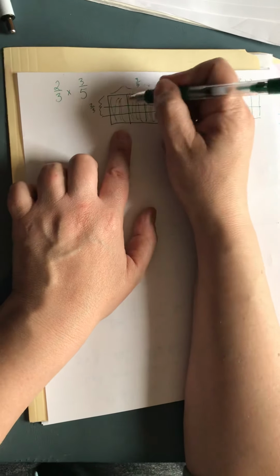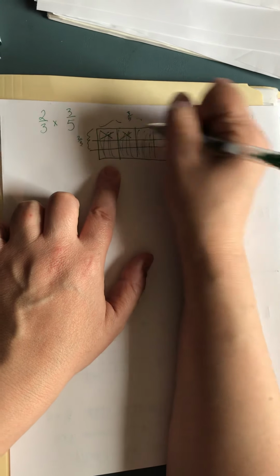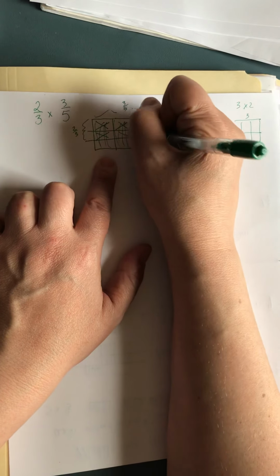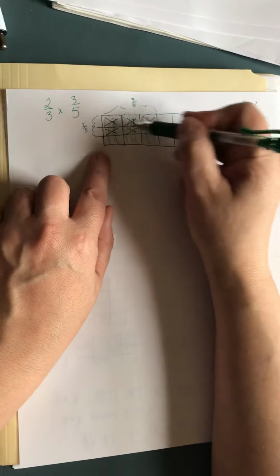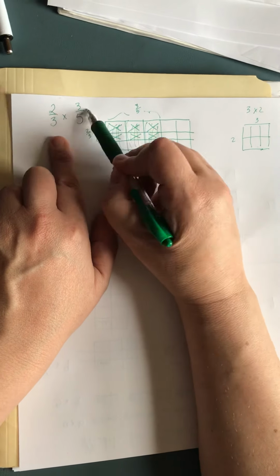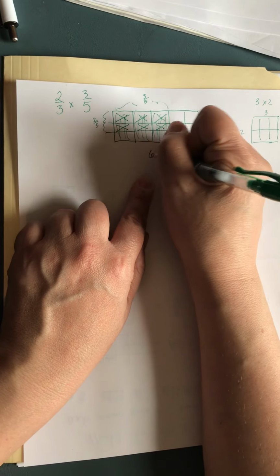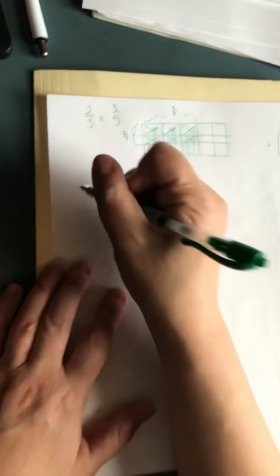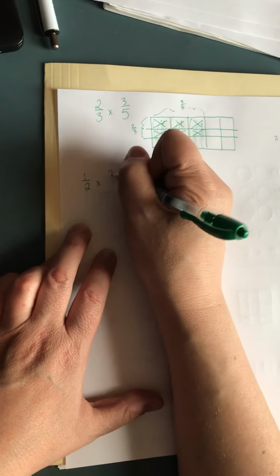I want 2/3 of just the 3/5, so I put an X here to show. And there's my 6. I get that by multiplying these, and my whole rectangle was split up into 15. So that's where I get my 6/15. Let's do one more together, and then I'll have you pause the video and try one of these.